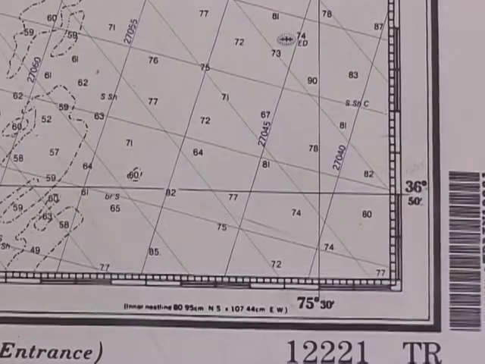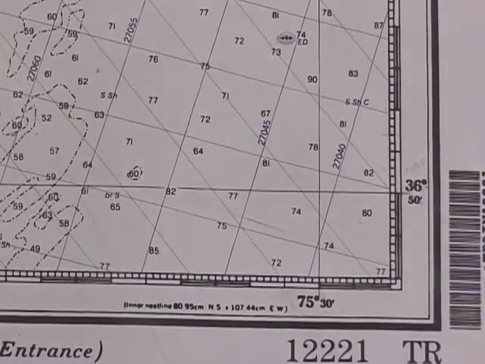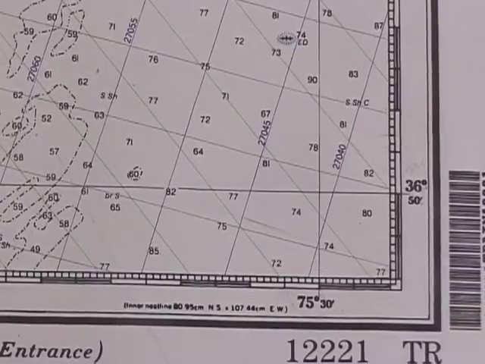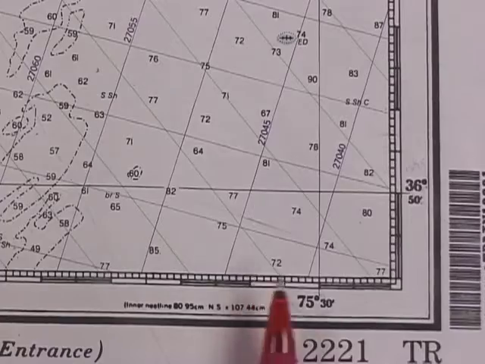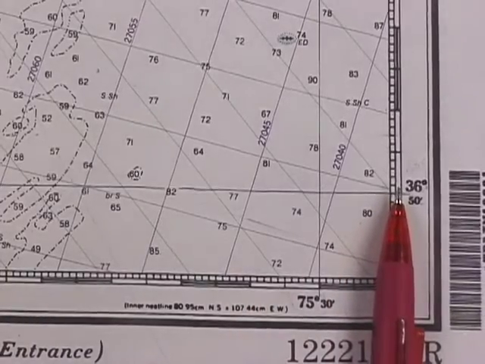Distance. Using the chart, remember the bottom of the chart and the top of the chart is your longitude. Both sides of the chart are your latitude.